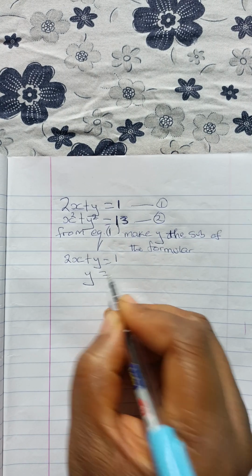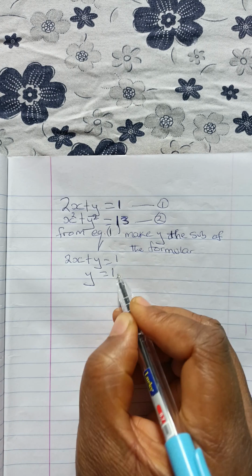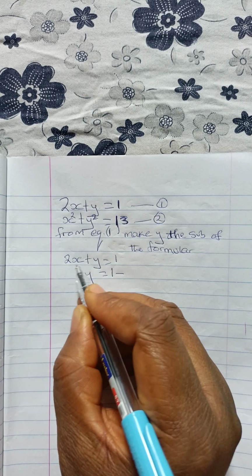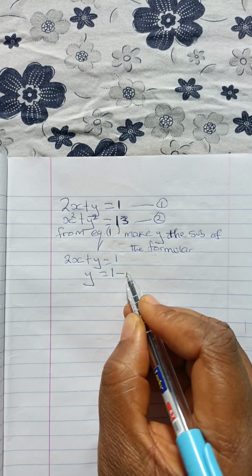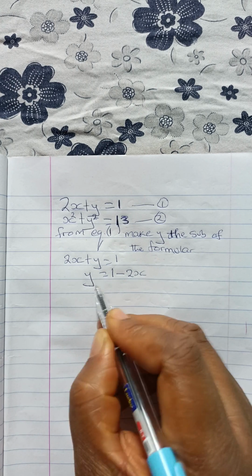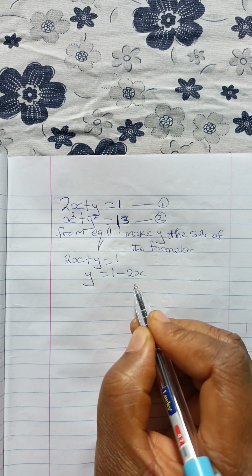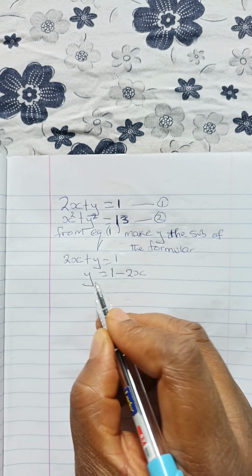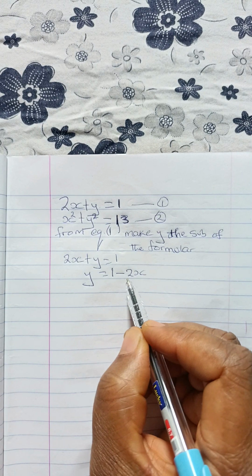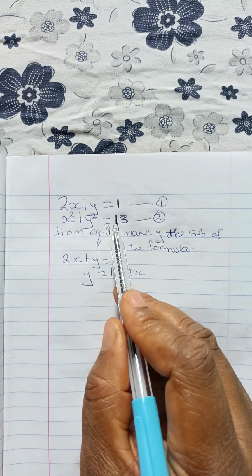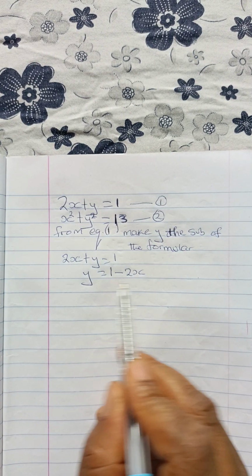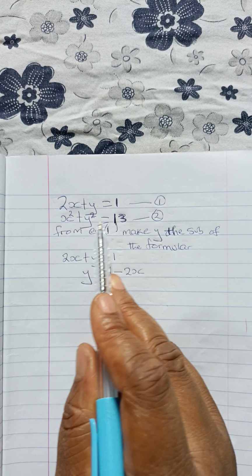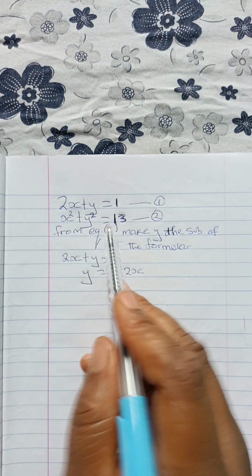to be y equals 1 minus 2x. Crossing over to this side becomes minus 2x. So this is making y the subject of the formula. Now that we have y as a subject, we can substitute this wherever we see y in equation 2.